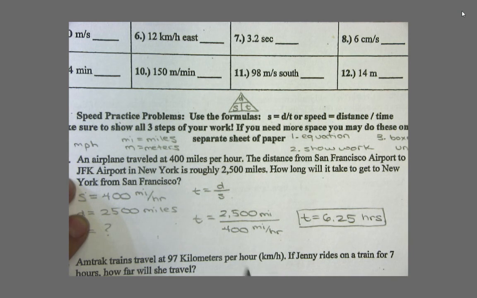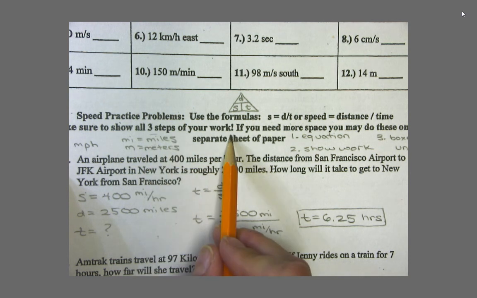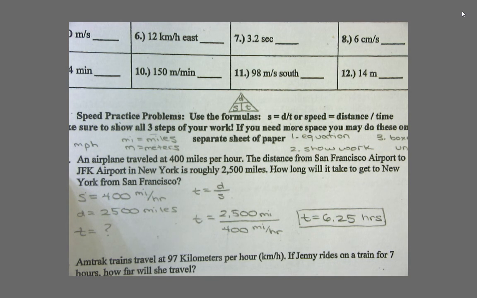Okay? That is an example on how to complete the rest of this paper, front and back, with your 3 steps of your work. Okay? For those who are interested, or if this helps you guys a little bit, what I'm talking about with units, how it helps you decide that you're doing the correct equation, that you get the correct answer.